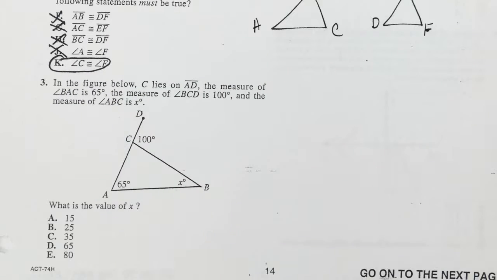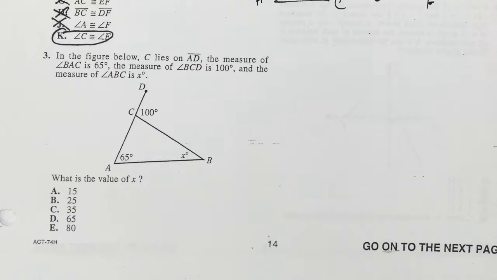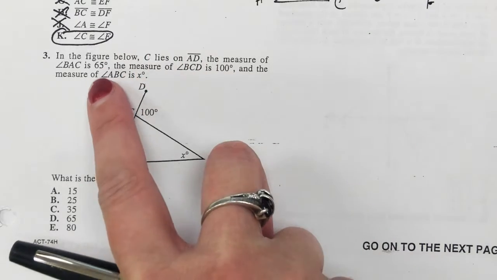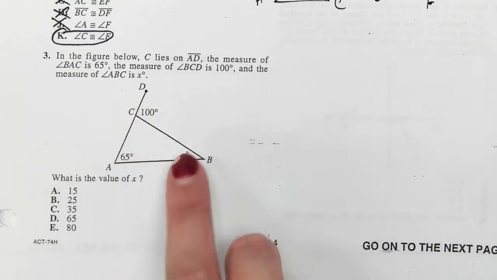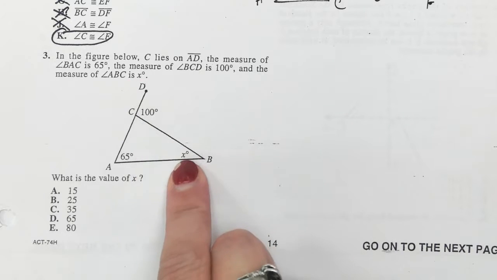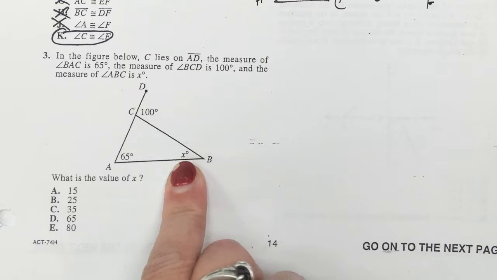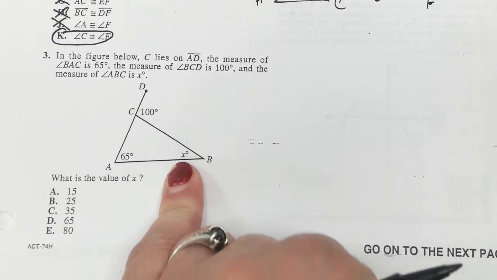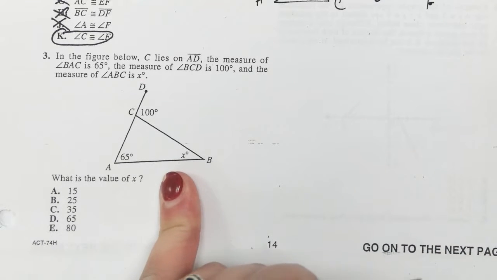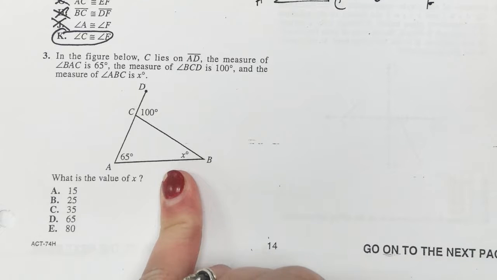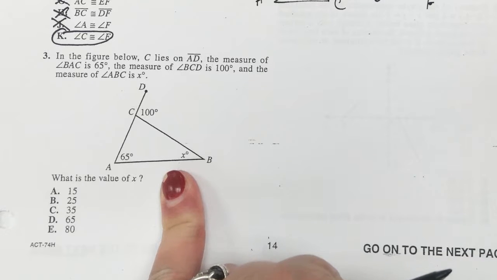Number 3, I am not going to do anything because it already tells me 65 in the picture. It already tells me 100 in the picture. I'm going to start by the question. What's the question at the very end? And the measure of angle ABC is x. Where is x? You see it? Y'all okay? Time is money on the ACT. The time you waste means the problems you can't get correct, means the scholarship that you may not get. Does that make sense to everybody?